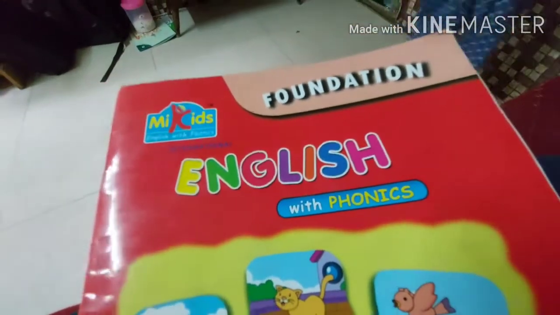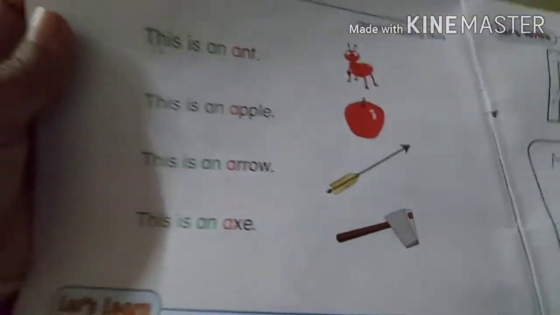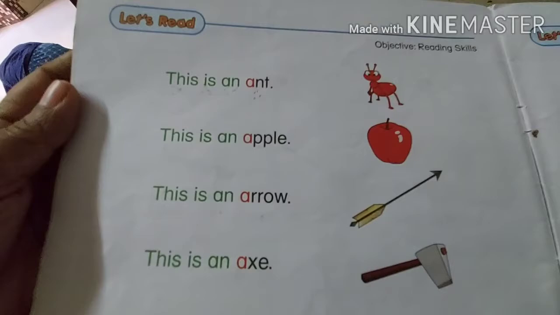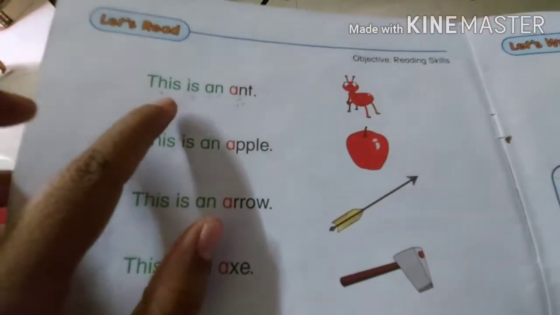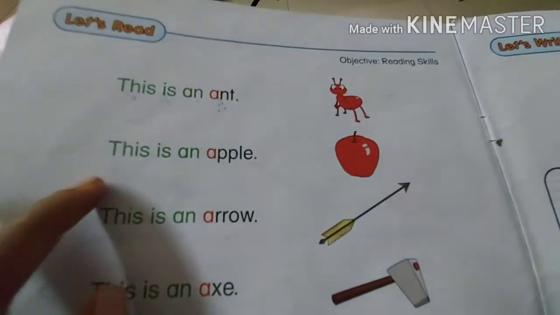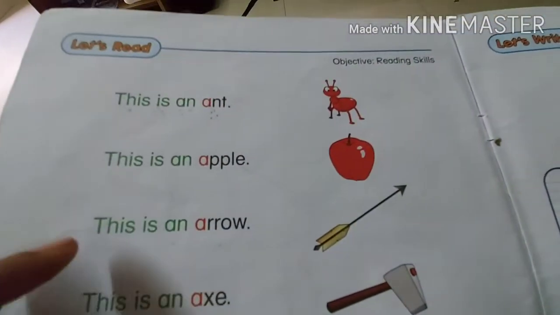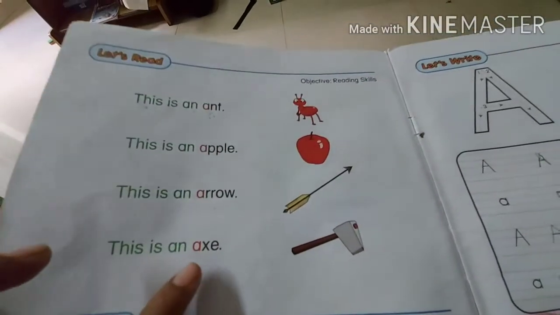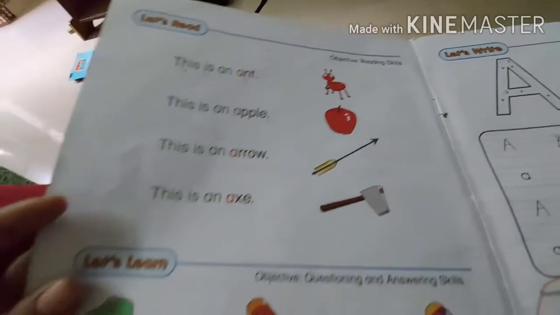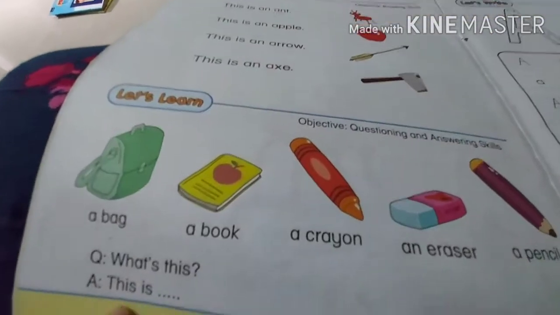So let's revise some English My Kids also. Okay, My Kids book la first lesson paathitu varum. That is, this is an ant. In the sight word padichirkingla neriya vatti. This is an apple. This is an arrow. This is an axe. This, appadinu kaamichaalae ungalukku therinjidum.